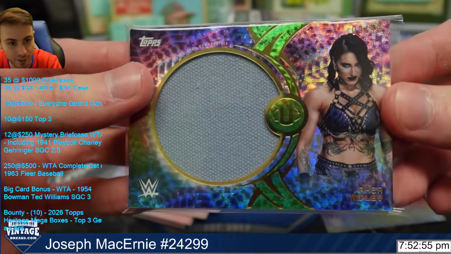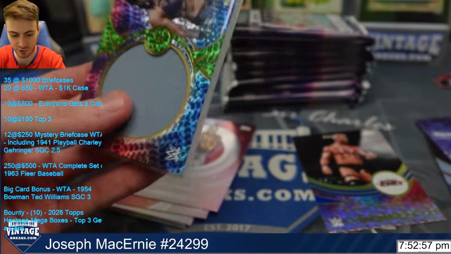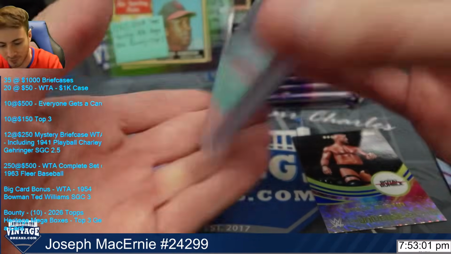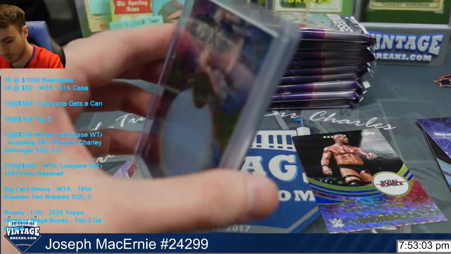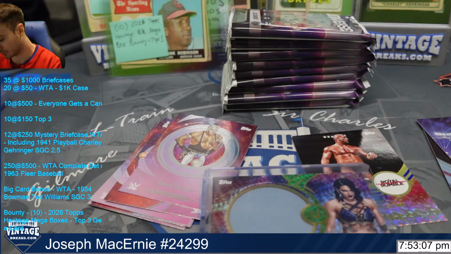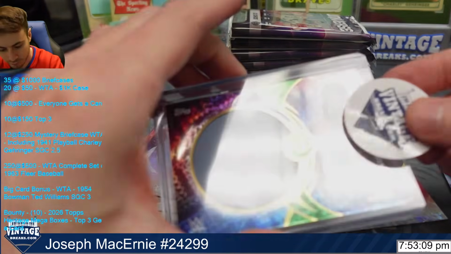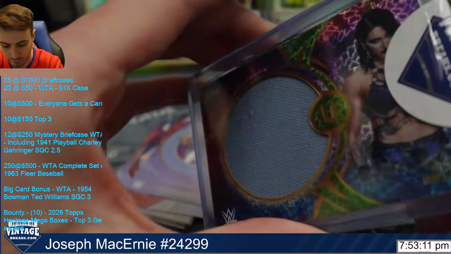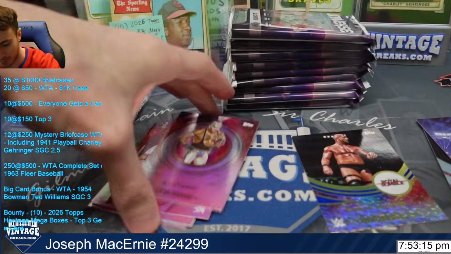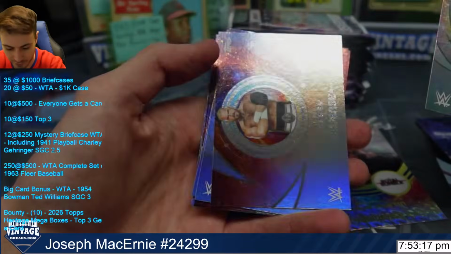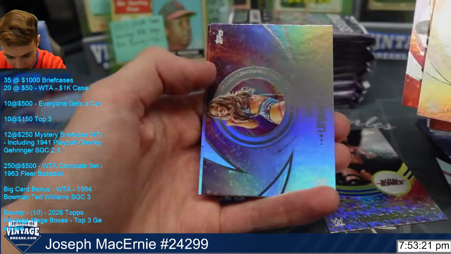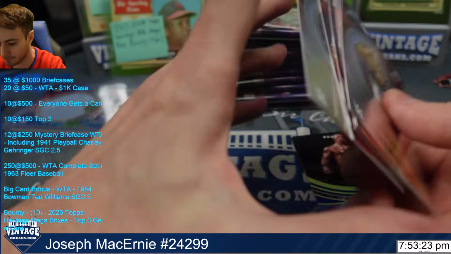Number 3 of 99. It's a nice one there. Every other relic I've seen out of this product has been a very small patch. And this says match used actually. So nice hit there, getting the Rhea. Mysterio, Mark Coffey, Carlito, Natalia, Obafemi, Lola Vice, and Asuka.